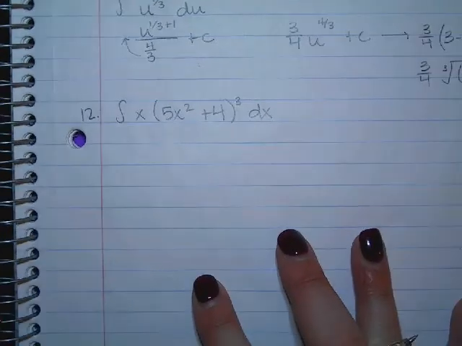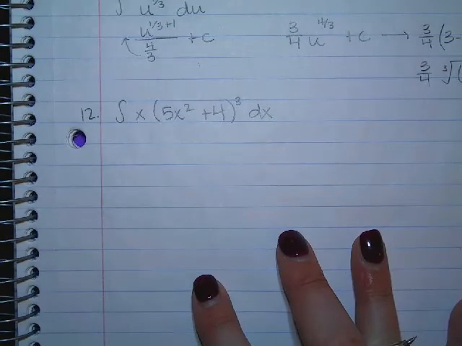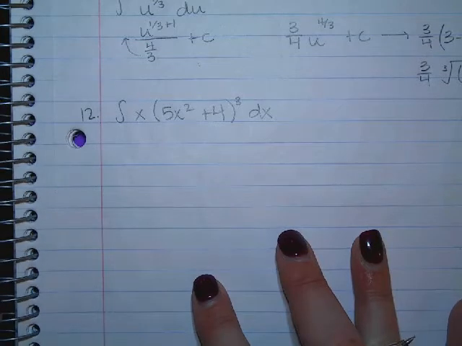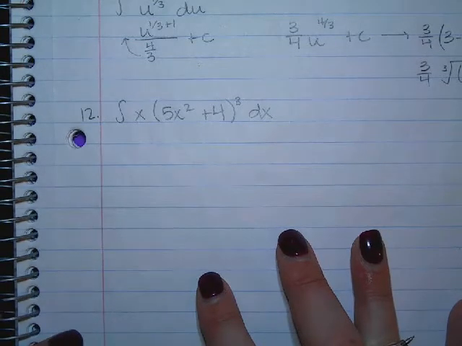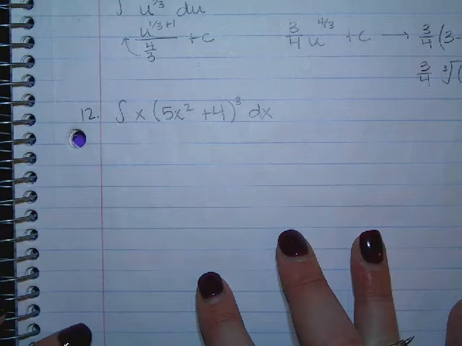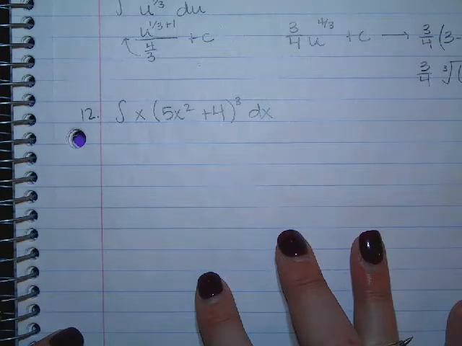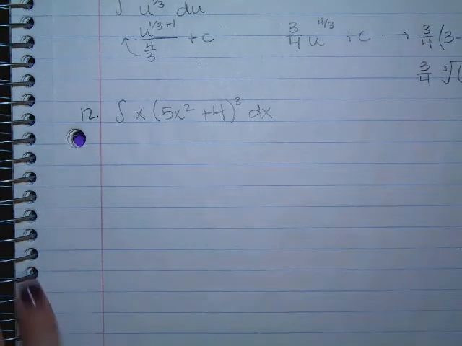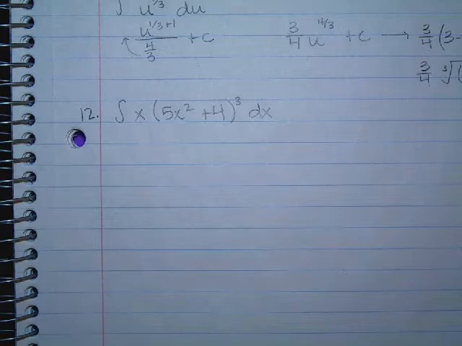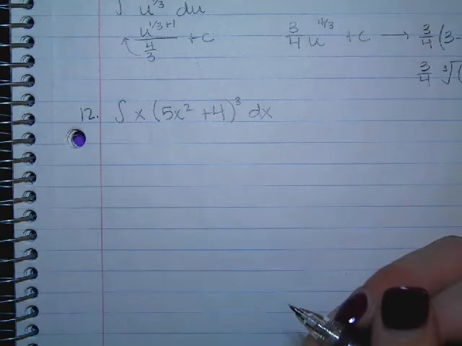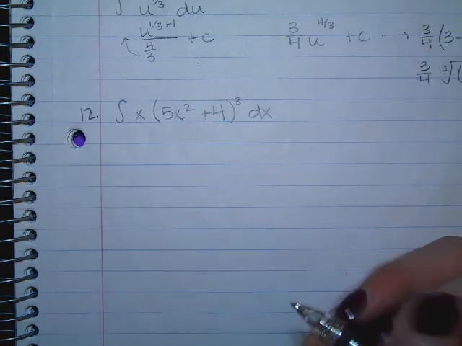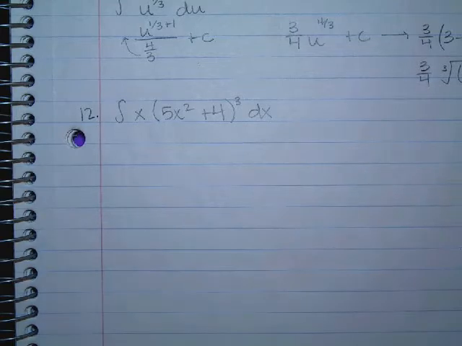It could be so much better because then you could distribute 3/4. Why would we do more work than we need to? And I guarantee you that would not be a multiple choice answer. It wouldn't be aesthetic either. It would look terrible. We'll just waste time. It looks fine as it is. All right, what's inside? 5x squared plus 4.